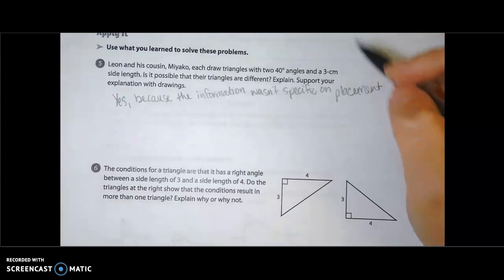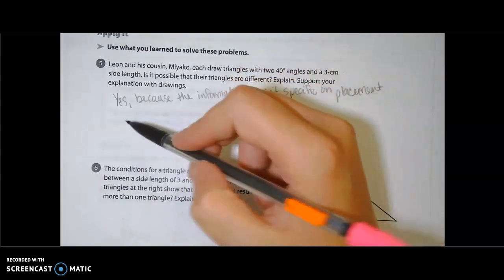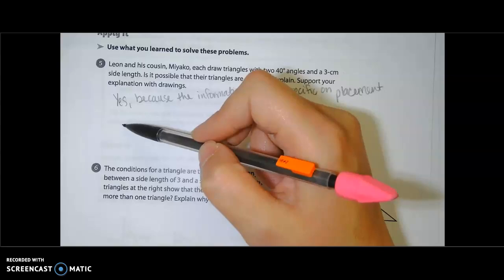And then you can draw, like, these aren't going to be correct.